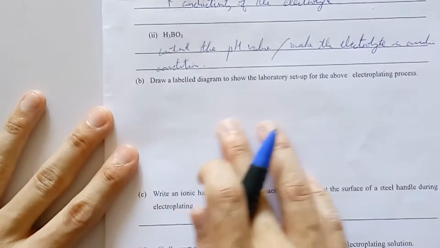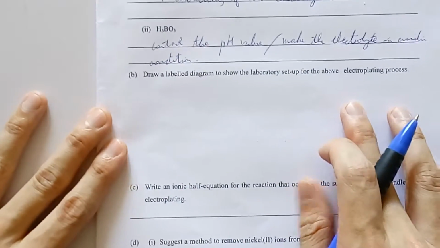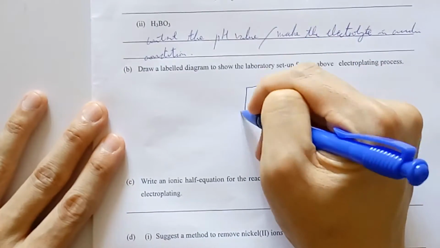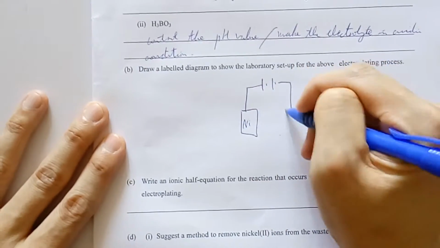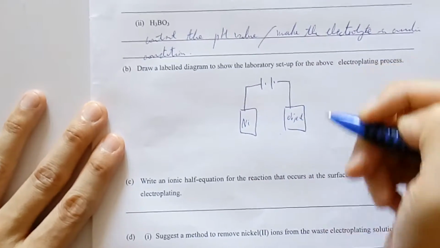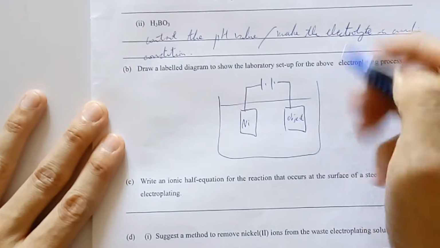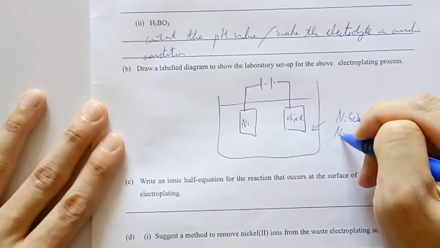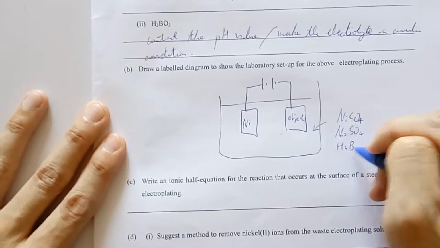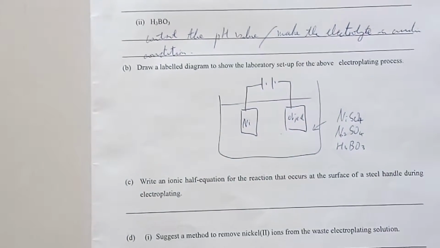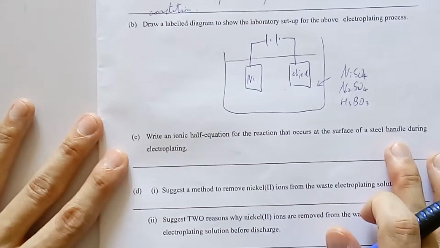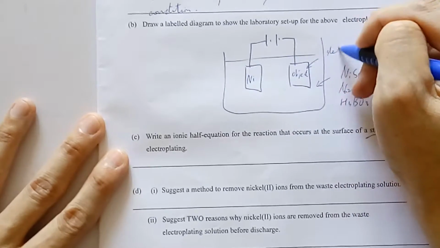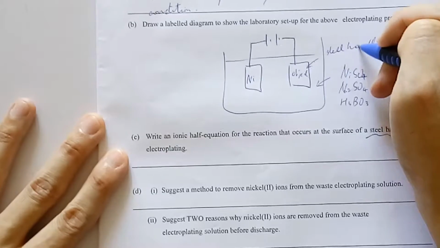Use a labeled diagram to show the electroplating process. Easy. First of all, you must include the battery or power supply. And this is nickel, and this is our object going to be plated, in a solution that contains nickel(II) sulfate, sodium sulfate, and H3BO3. Well, finished. And for the half equation, this is still the handle. So we include this is a steel handle.